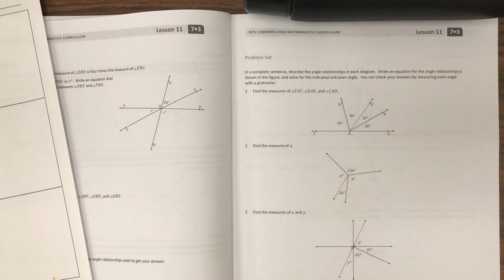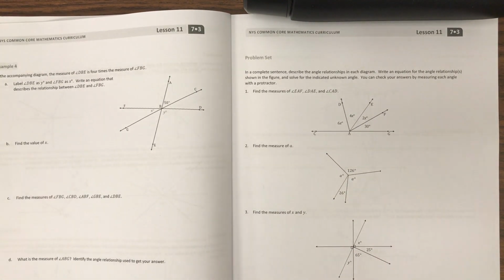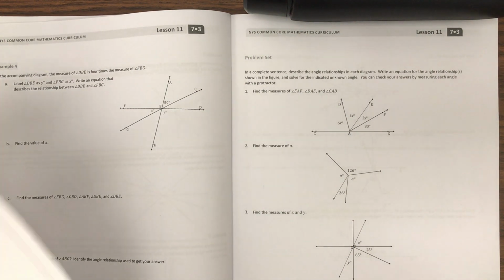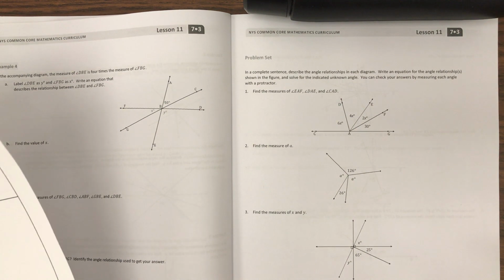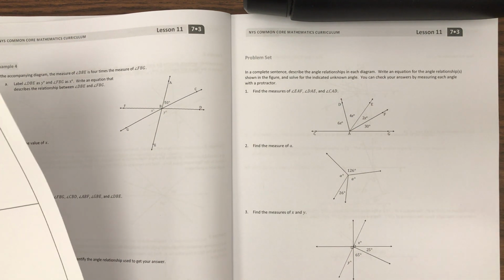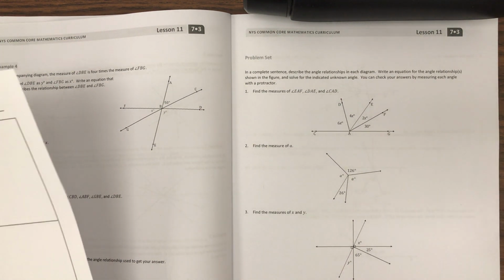Okay, so let's look at some problems from the Module 3, Lesson 11 problem set. This lesson is very similar to Lesson 10. It's still just about setting up algebraic equations from a given geometric diagram to solve for the angle measures.